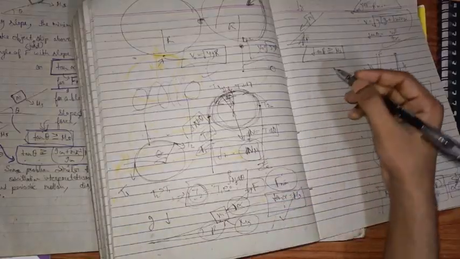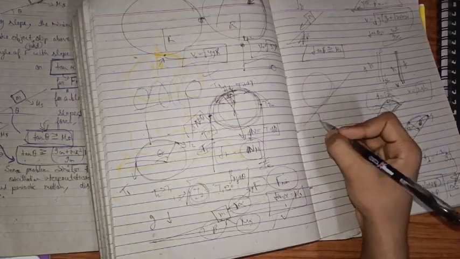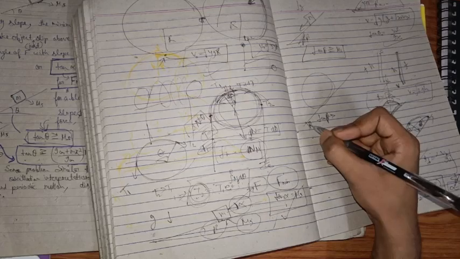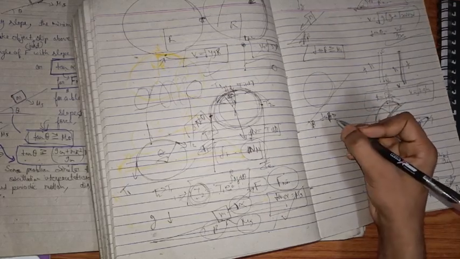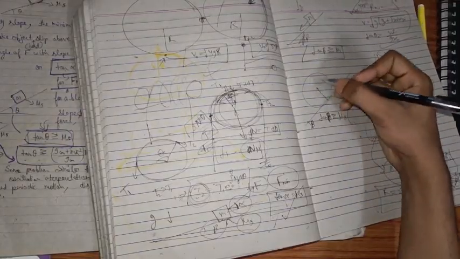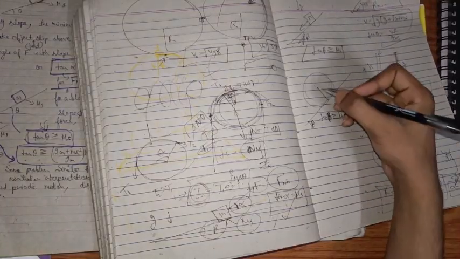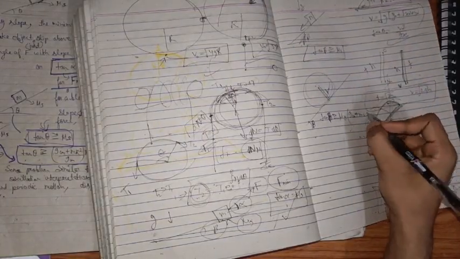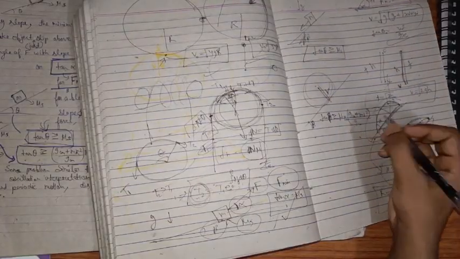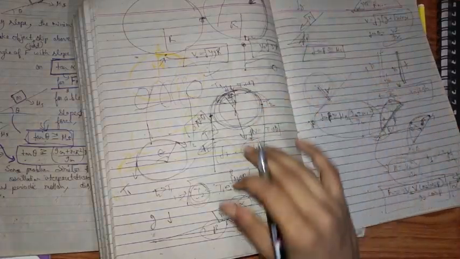This is for blocks. But if we have any body which can roll, then for that body we have this formula: tan of beta should be greater than or equal to mu s times (ICM plus m r squared) divided by ICM, where ICM is the moment of inertia about the center of mass and r is the radius. That's for the bodies which can rotate.